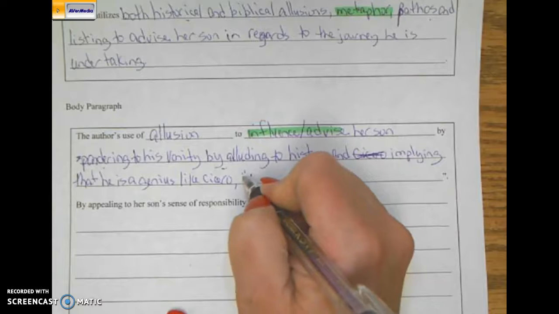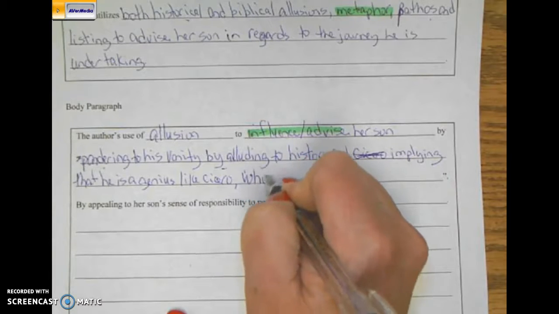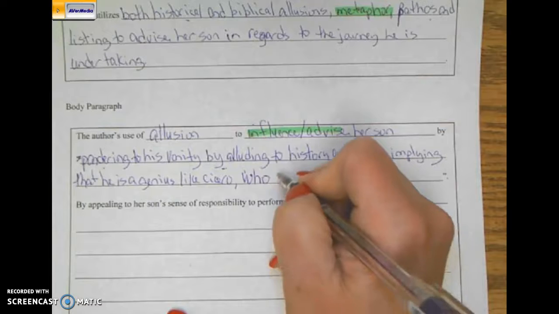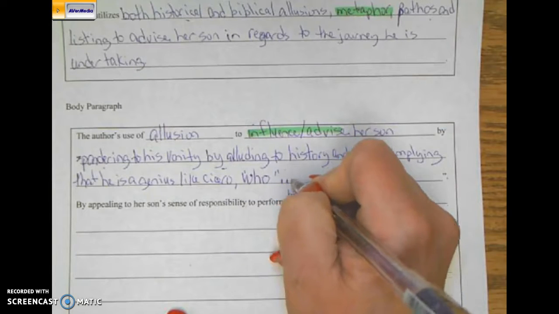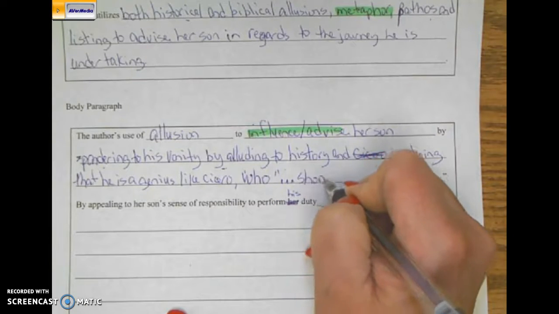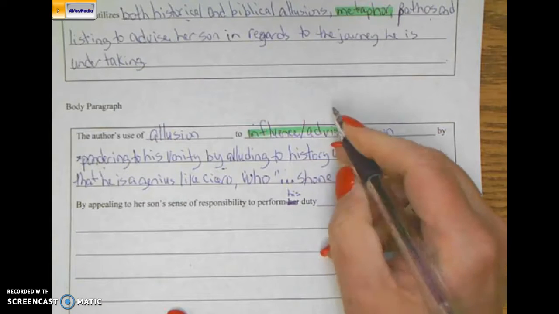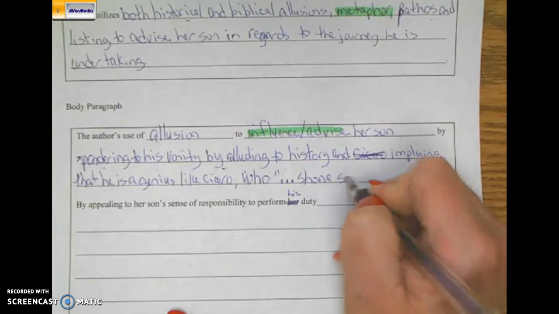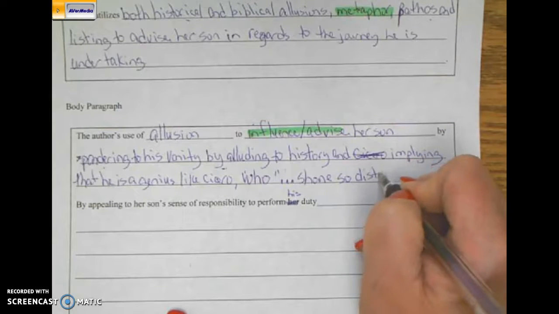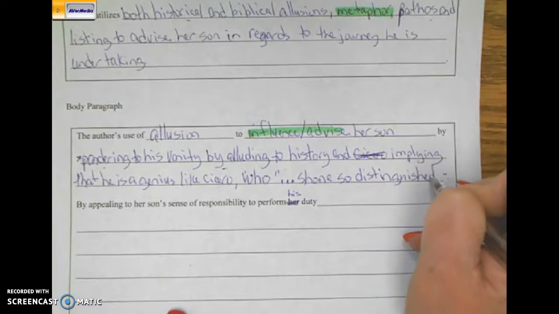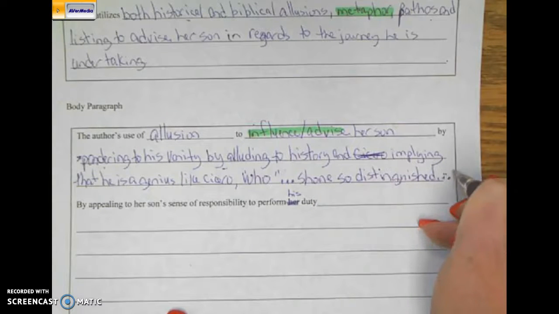Who, no quotes yet. We're going to use the ellipsis. So here come our quotes. There's the ellipsis. Shone so distinguished. Make sure I have that exactly right. Yes. And the ellipsis again. Okay.